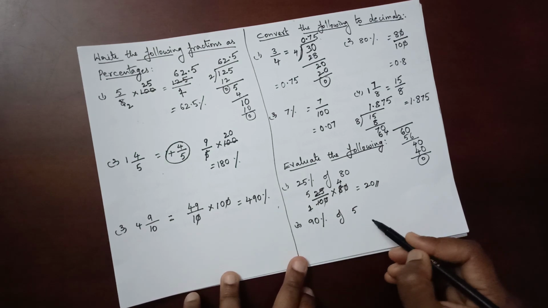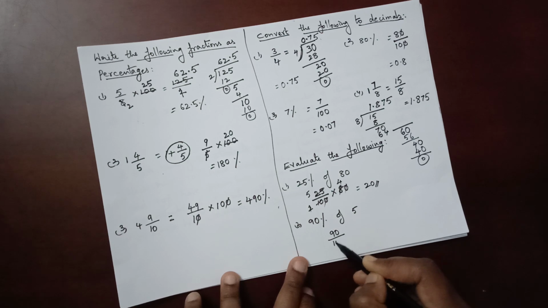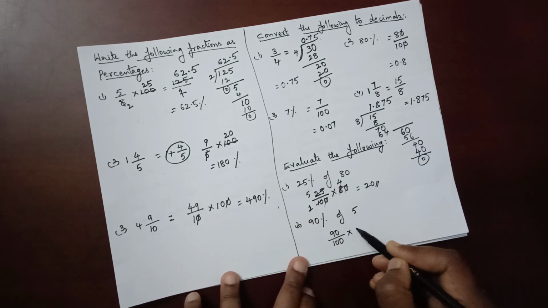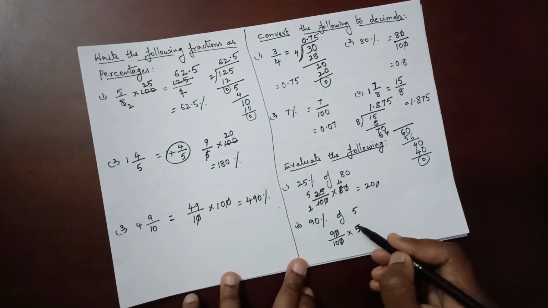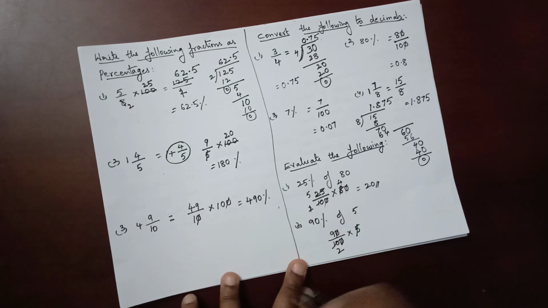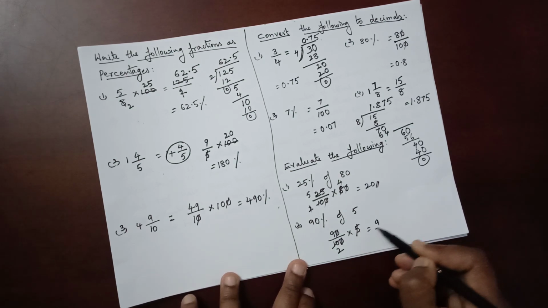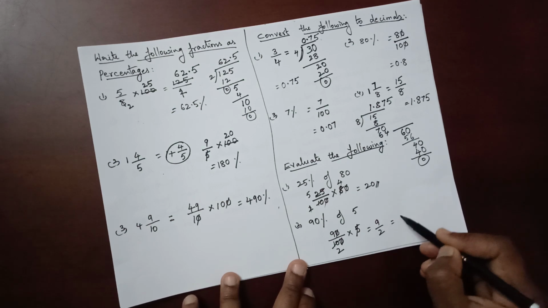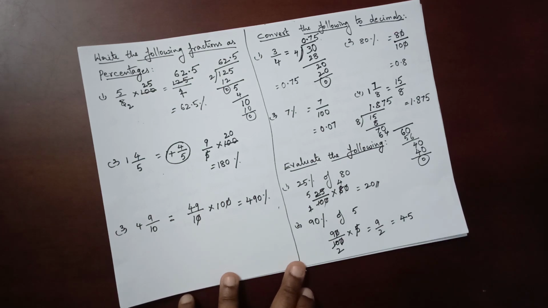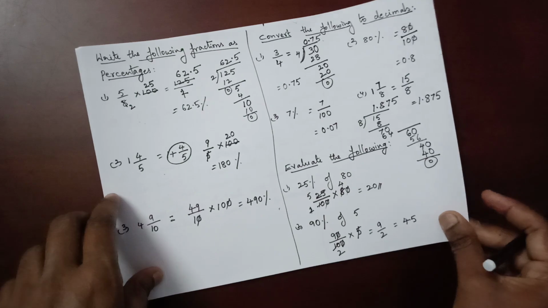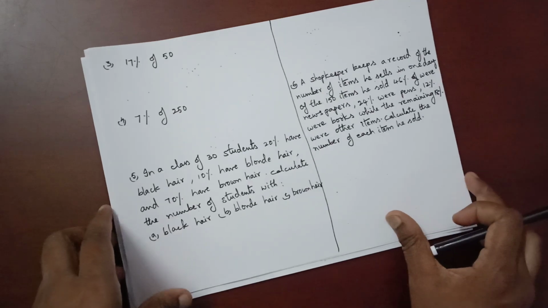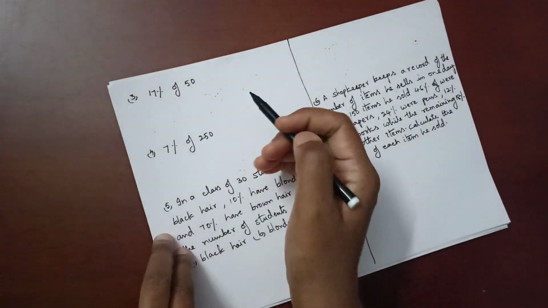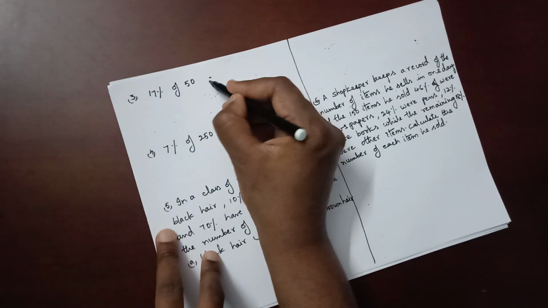90% of 5 means 90 by 100, divided by 100. Of means into 5. So 0 0 gets cancelled. 5 1s are 5, 5 2s are 10. Okay. So 9 by 2. If you divide, you will get 4.5. Okay. So coming to the next problem, 17% of 50. What is the value?